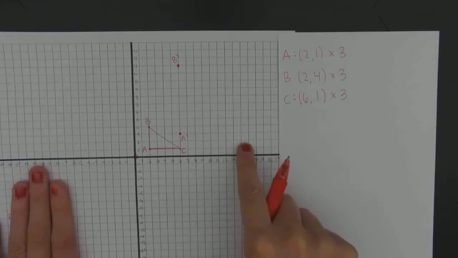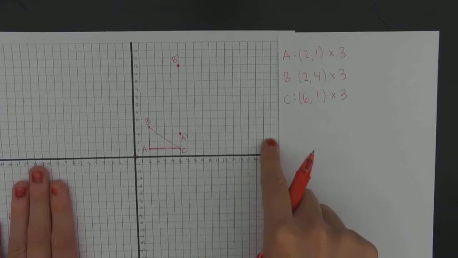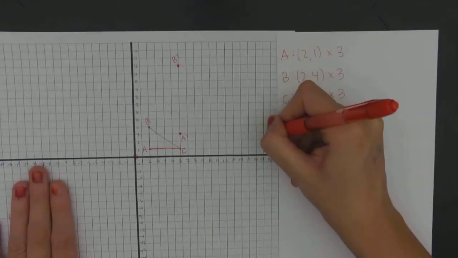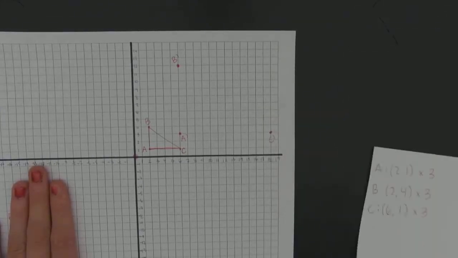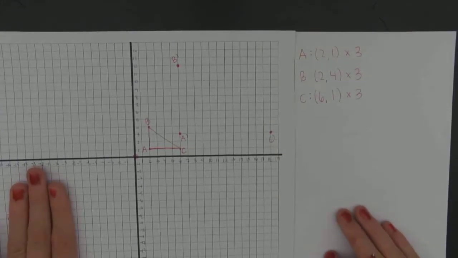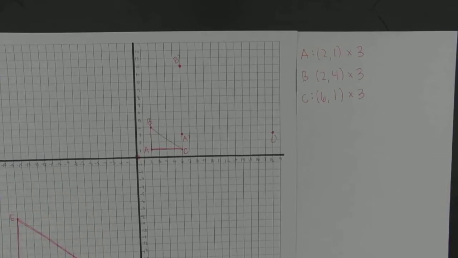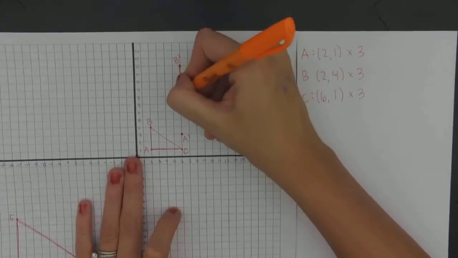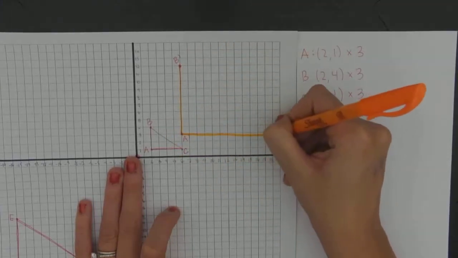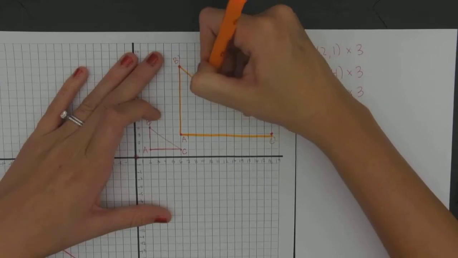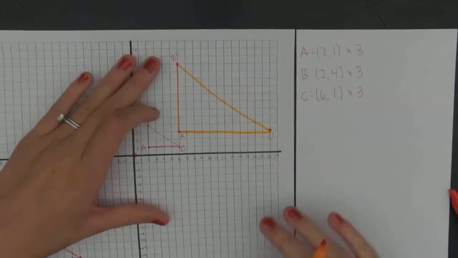Over 1, 2, 3, 4, 5, 6. And up 1. So C prime has moved right there. Okay, now I'm just going to connect my dots. I'm going to do this one in orange so you guys can see that. Alrighty, connecting my dots. Oops, that's not perfect, but it's close, so it's okay.